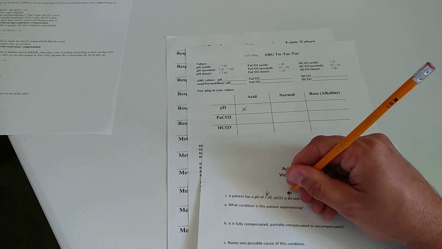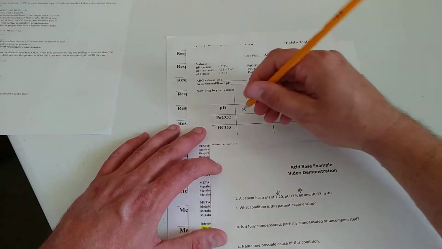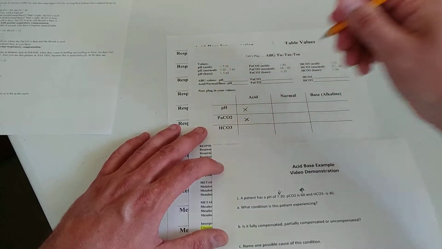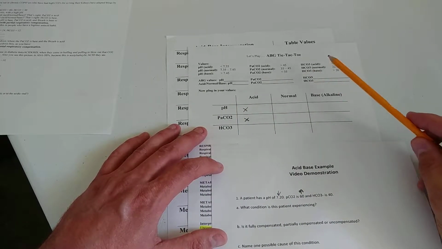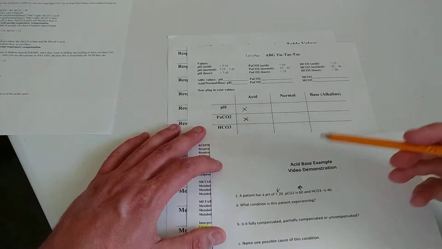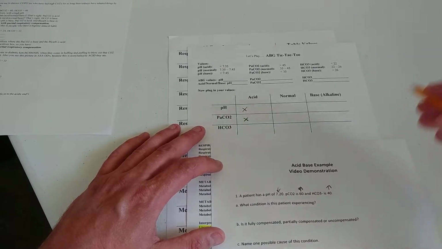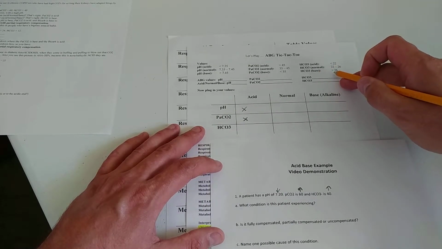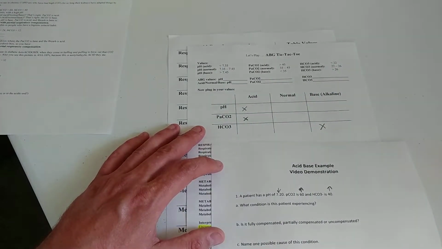I like to draw arrows too. You don't have to do that. That is entirely up to you, okay? So our PCO2 is going to be an X as well. And then we need to know our bicarb. Our bicarb is a 40, so that's going to be an up, and that goes over into the base category right here. So I'm going to put another X right there, all right?